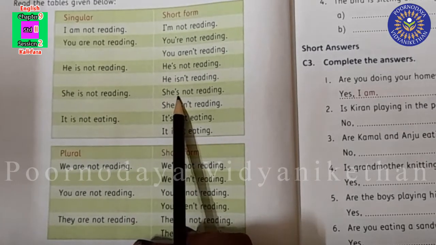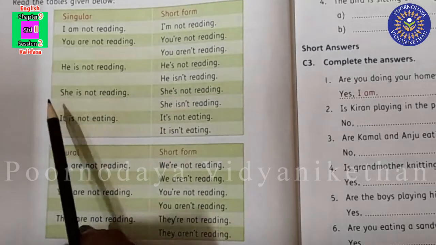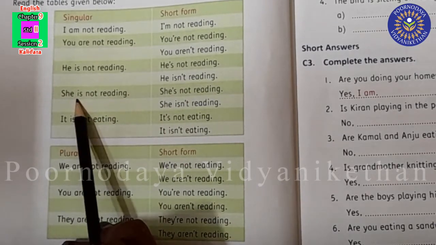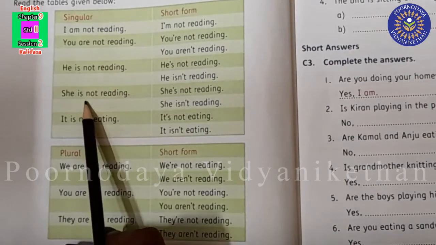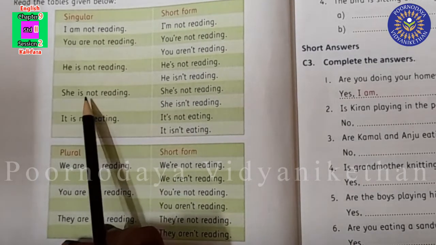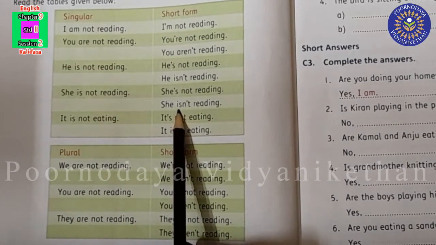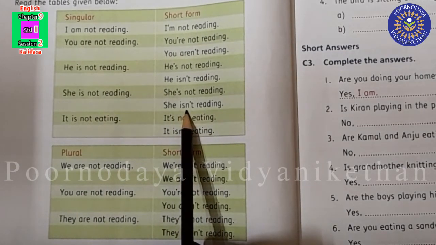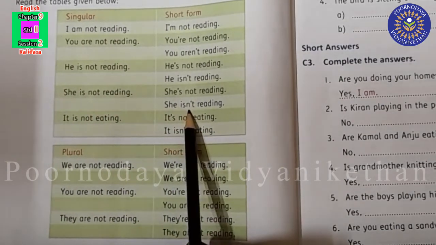Look here. She's. S-H-E apostrophe S. Here it is, she is, and in the short form it is she's. And what is the short form of is not? Here it is not, and see the short form, it is isn't. Did you understand, children? The short form of is not is isn't.